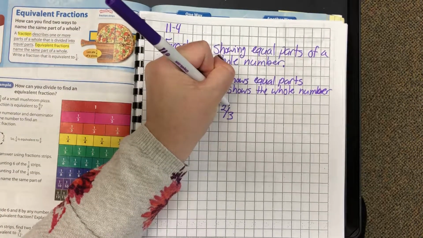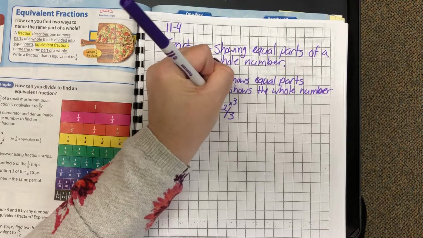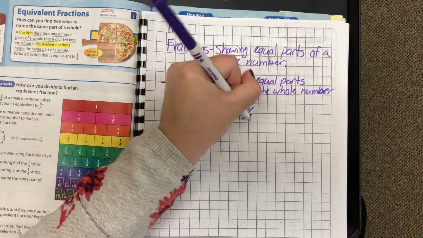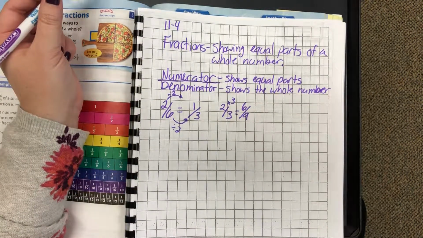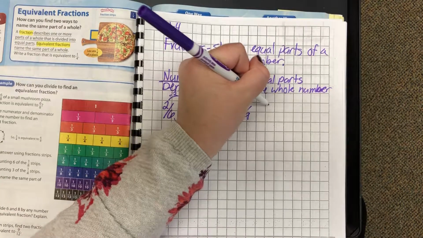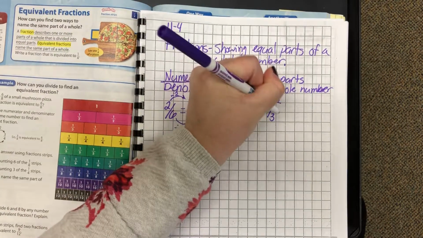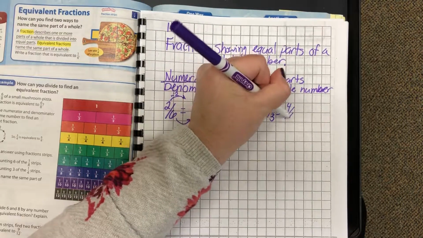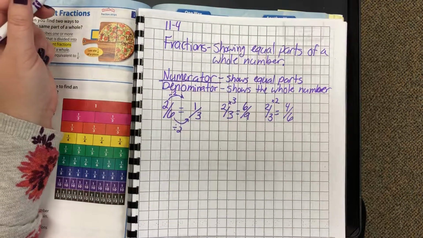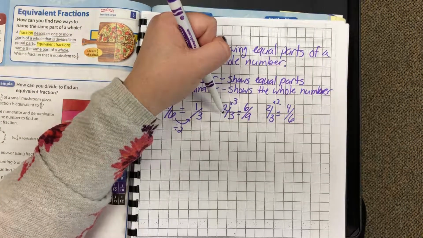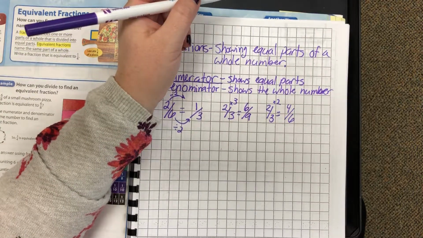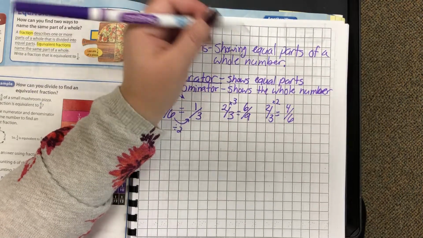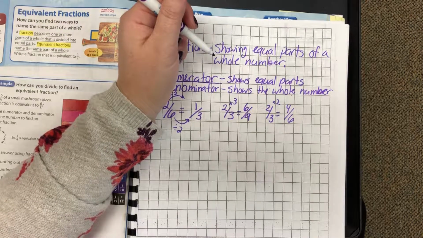If I were to multiply by 3, 2 times 3 is 6. 3 times 3 is 9. Okay, I just made 6/9. I could also choose to multiply 2/3 by 2. 2 times 2 is 4. 3 times 2 is 6. So 2/3 can also equal 6/9. 2/3 can also equal 4/6. So these are all equivalent fractions. They would show the same amount.